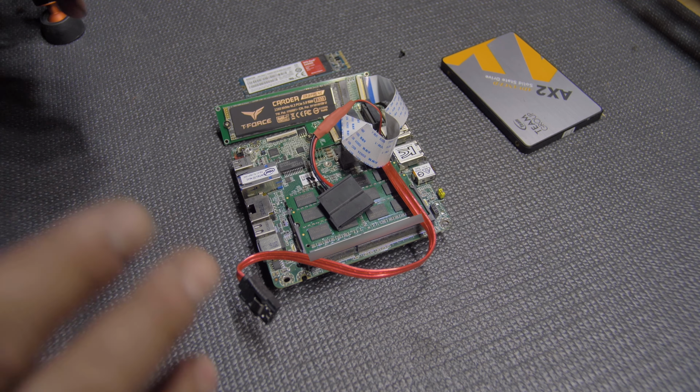But they make an adapter for that one, which is really strange, because you would think manufacturers and third party places would be more likely to create an adapter for the top B slot than they would the bottom one. So I'm not really sure why.